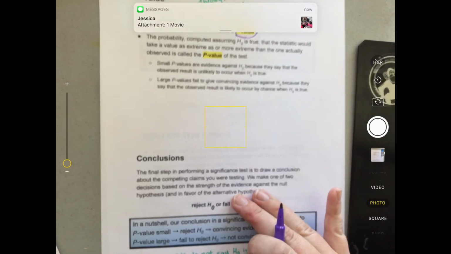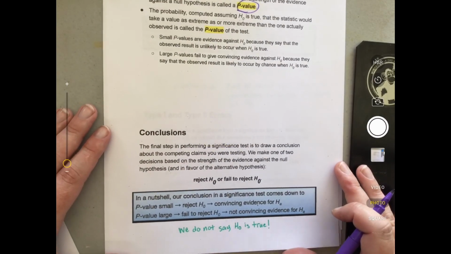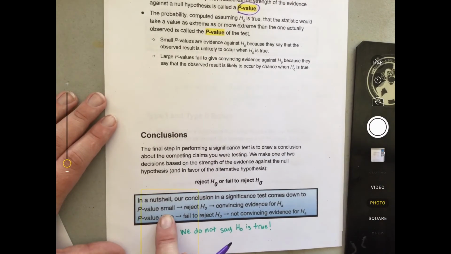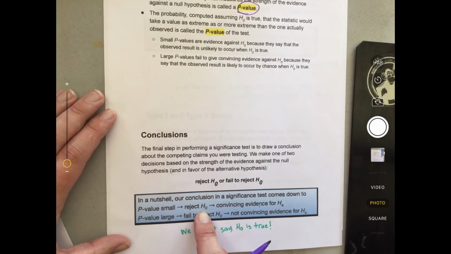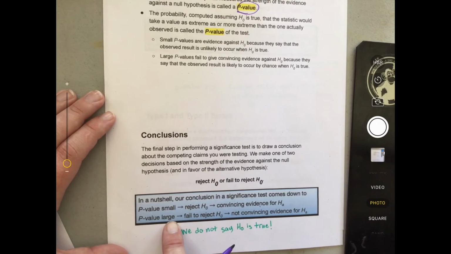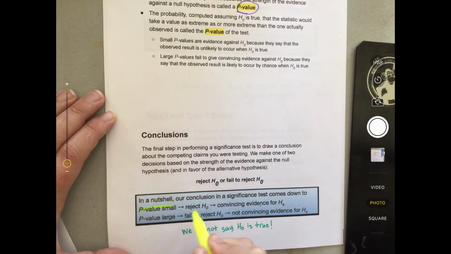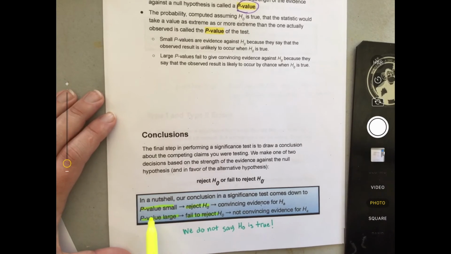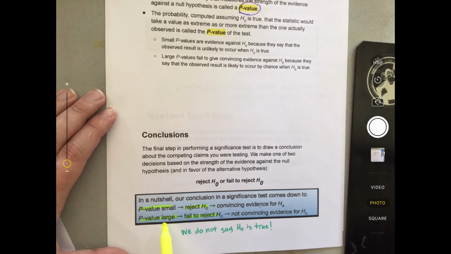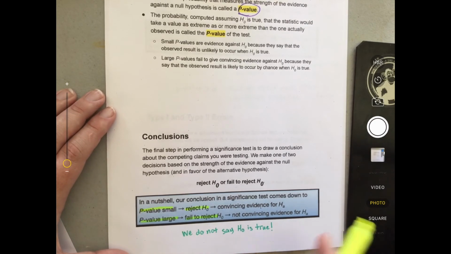We can draw two conclusions after calculating our p-value. If we have a small p-value, we're going to reject the null. How small, we'll get to that. If you have a large p-value, you are going to fail to reject the null. So you do have to know both of these. A small p-value, we reject the null. A large p-value, we fail to reject the null. Those are our two conclusions: reject the null or fail to reject the null.